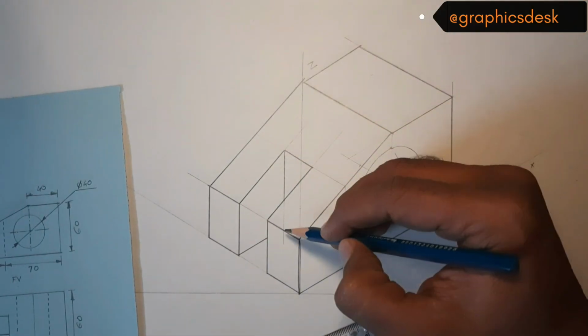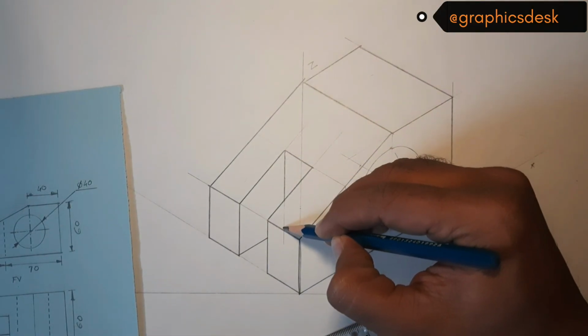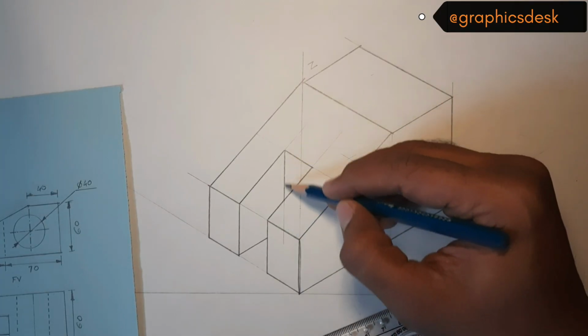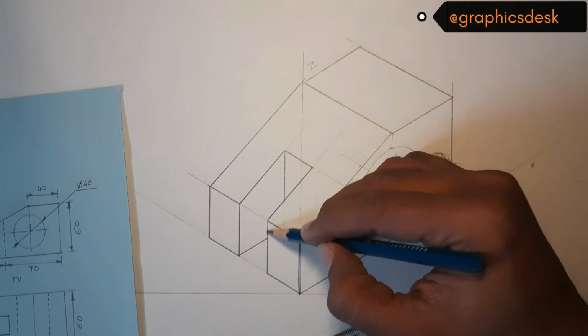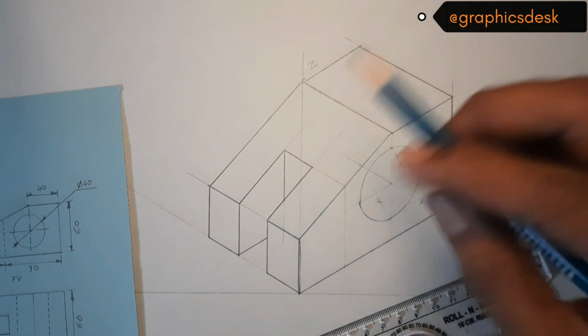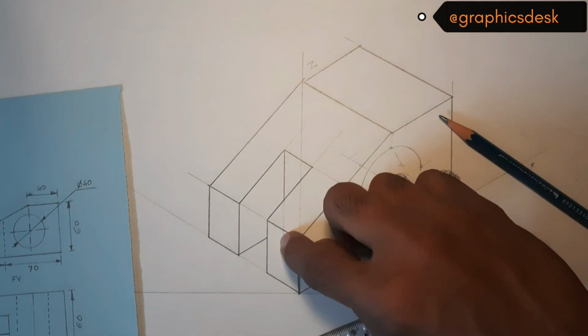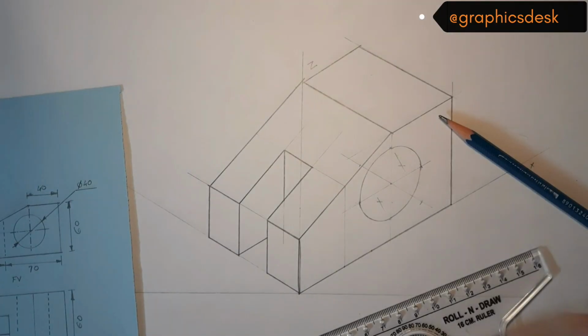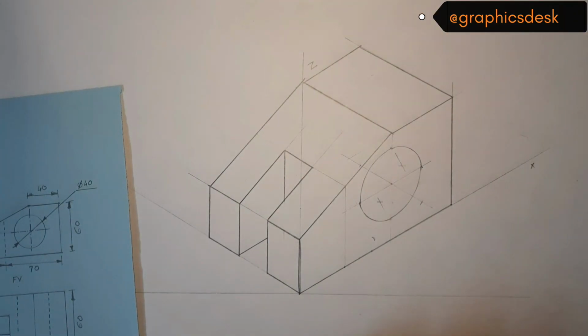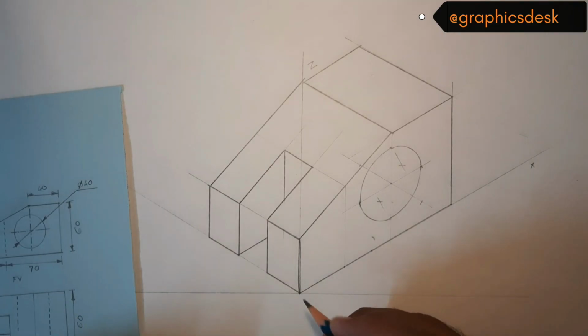So this complete face has the corner at this point, which is behind this object, so we don't have to worry about it. But this line and this line until it touches this point is essential to draw. Now the line that I have created here is no longer required, and this is how the final object will look like.